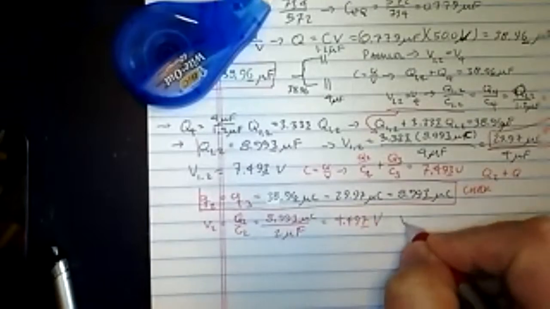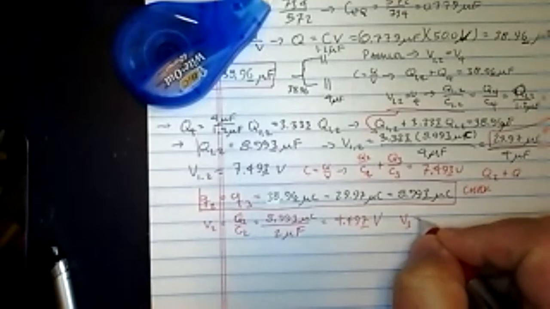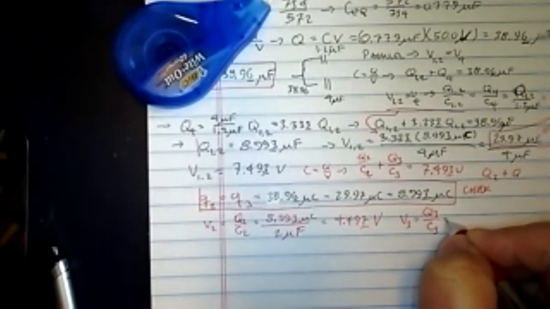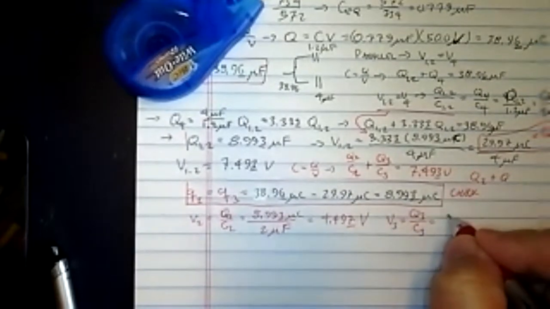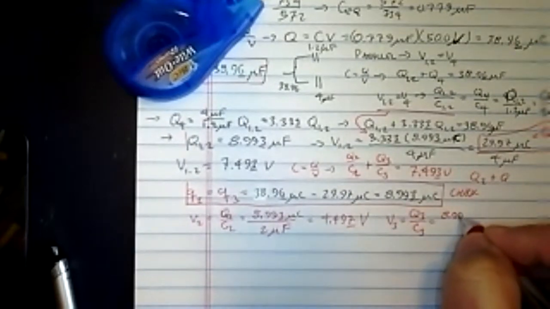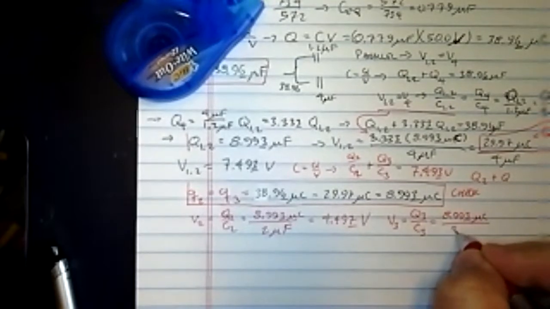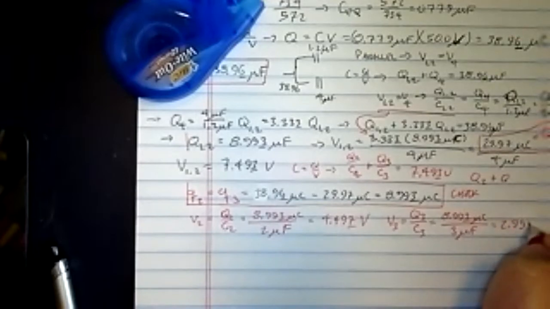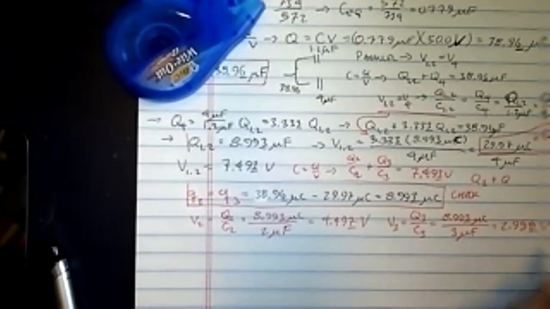And now V3, which should be Q3 over C3. Well, that should be, again, the same 8.993 microcoulombs divided by, in this case, 3 microfarads. And that gives me 2.998 volts.